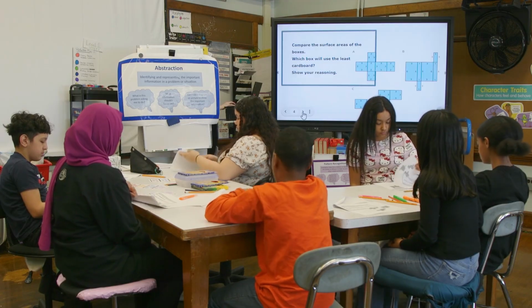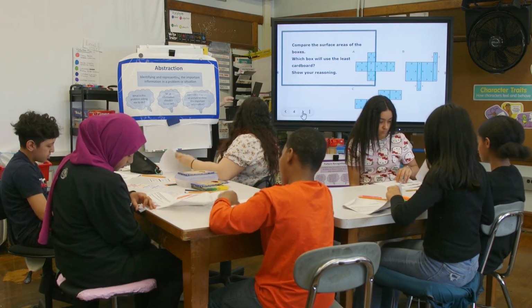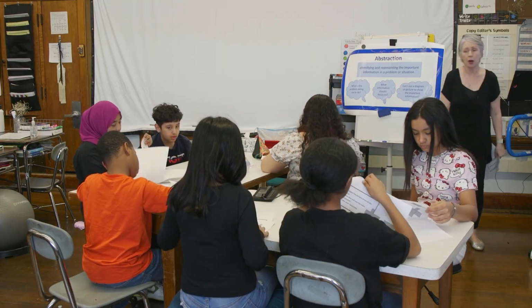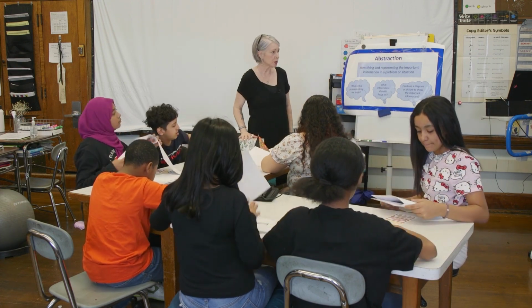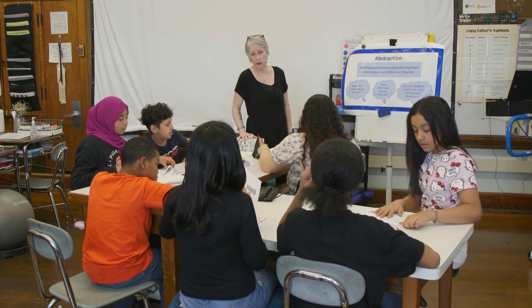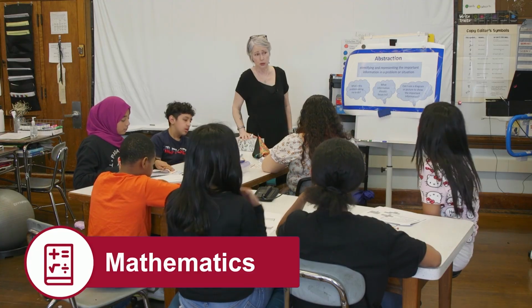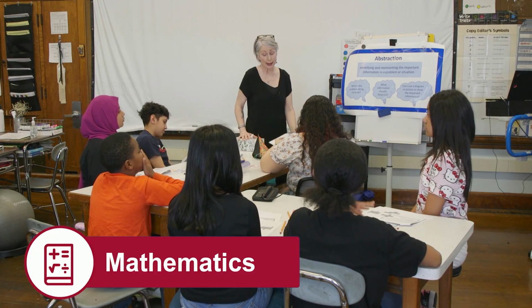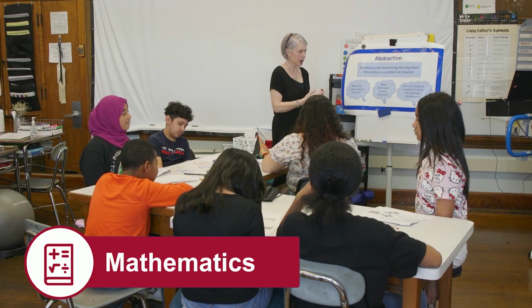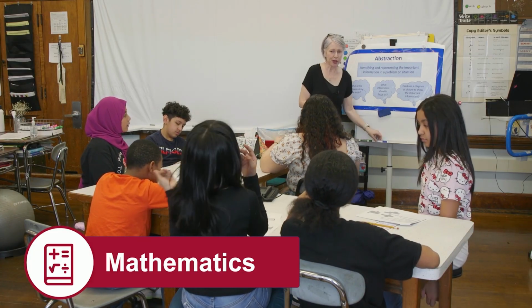On page 4, it asks you to compare the surface area of the boxes. So with this, we need to know how to do surface area, don't we? Do you remember area at all? Yes. Not an area code, an area like a way to figure it out.